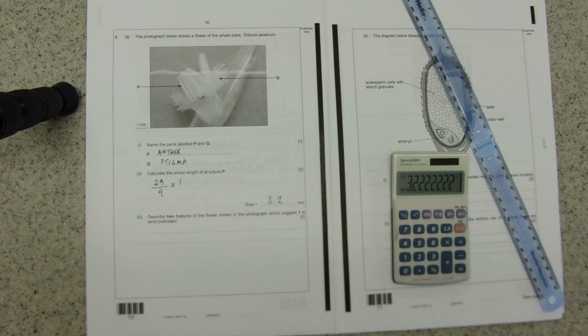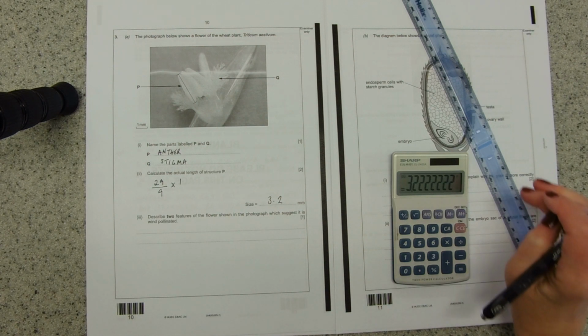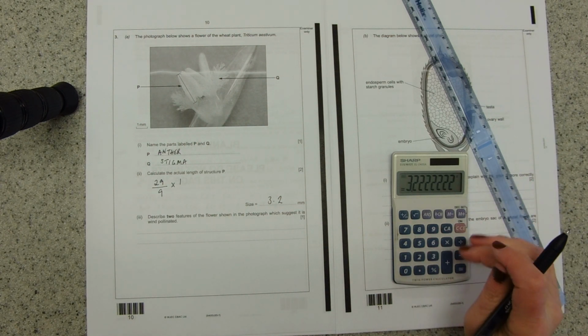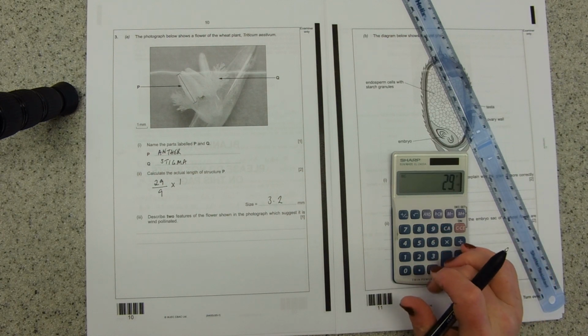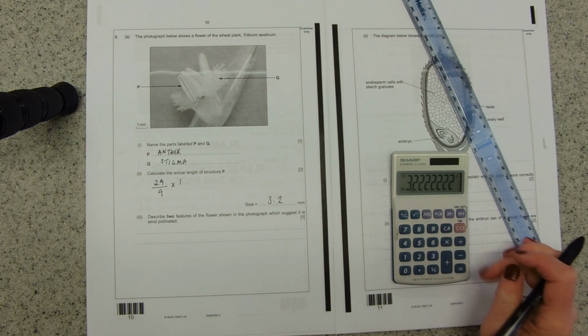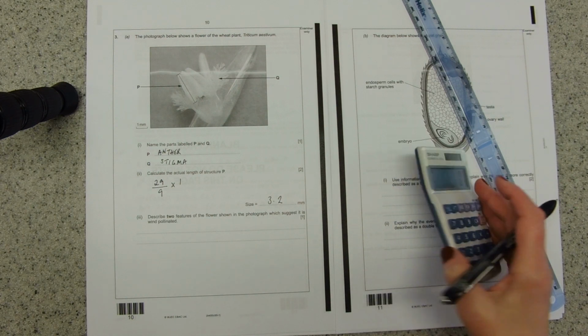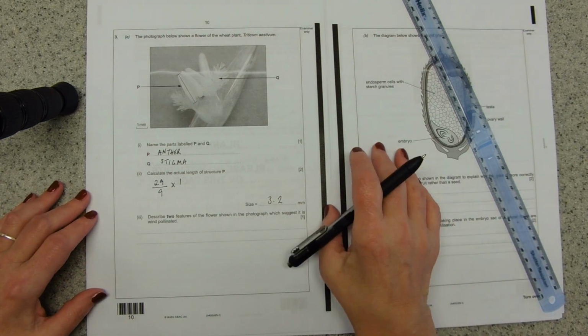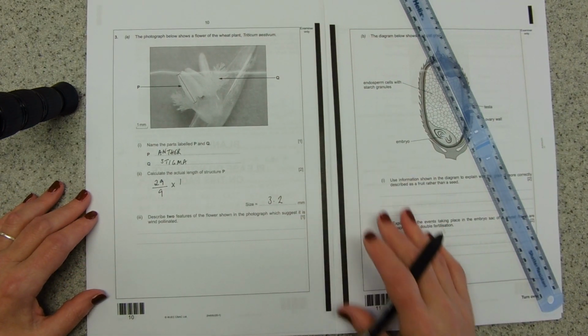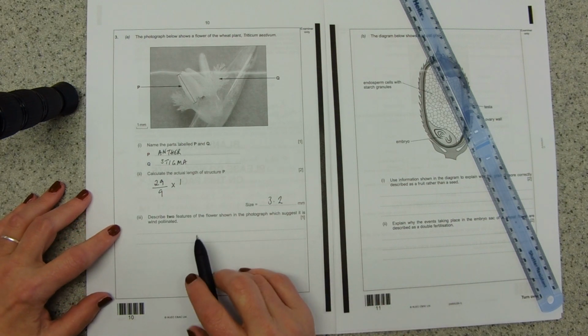I'll just check that again. 29 shared by 9 equals 3.2. I'm just looking at the mark scheme actually, and it says 30 shared by 10, so there we go. But ours has been photocopied and scanned and all sorts of things.